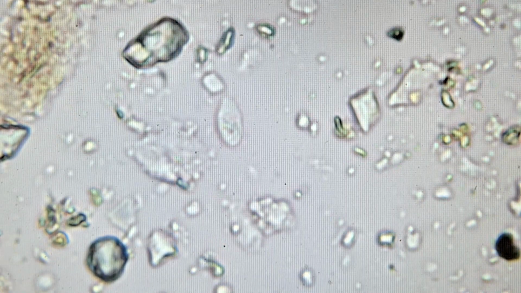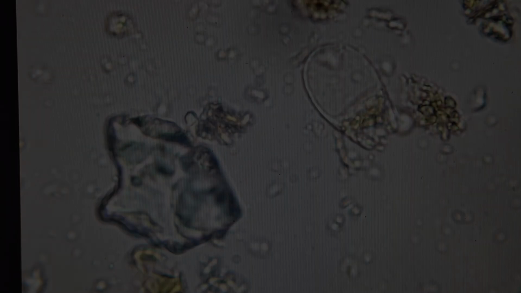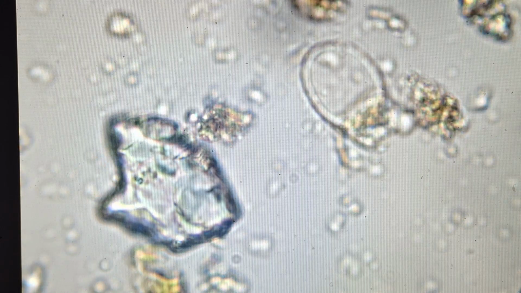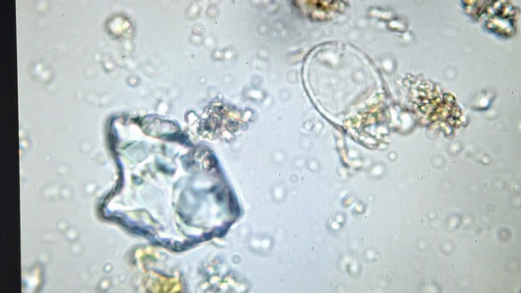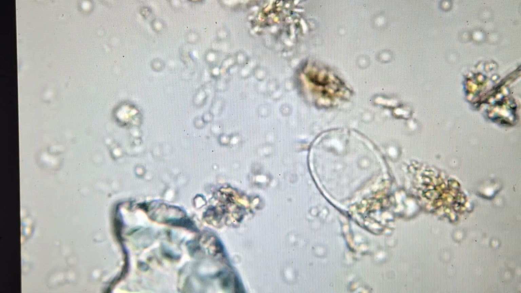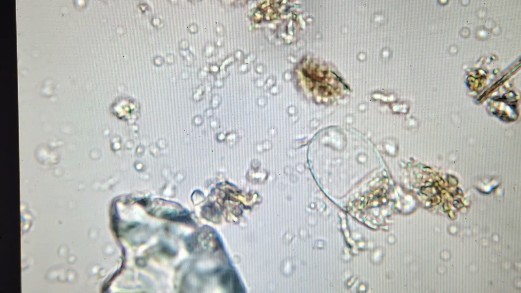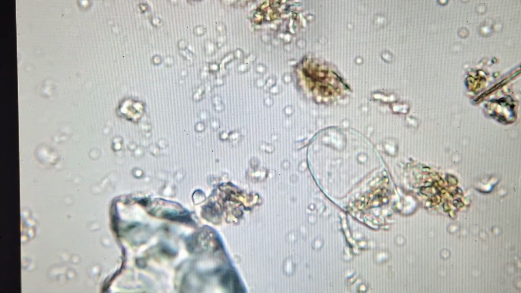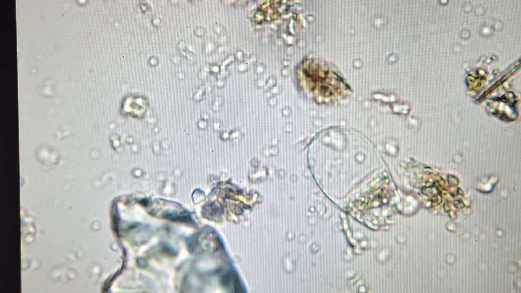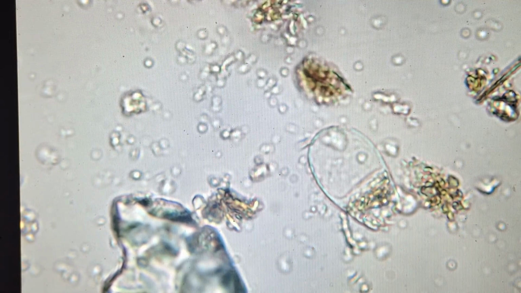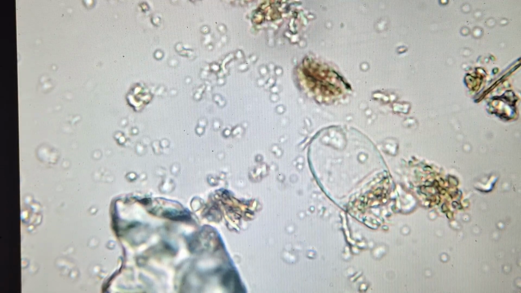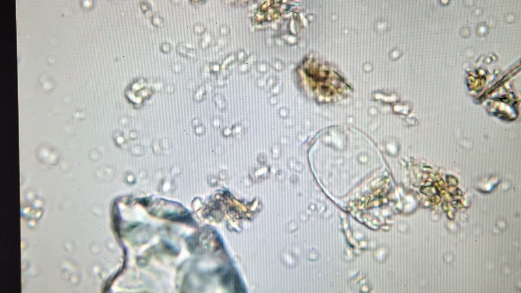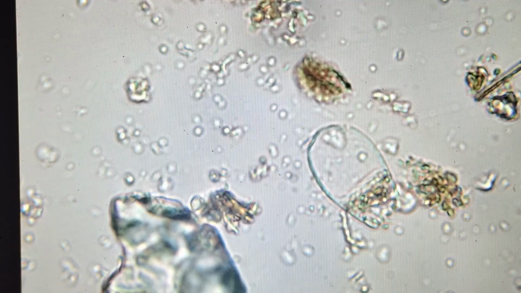I'm going to keep looking. Let me see if I can find a shelled amoeba now. There's a good look at a shelled amoeba. So again, there's the bacteria and fungi at the bottom of the food web. Then we have the protozoa. And in those protozoa, we have amoeba, flagellates, and ciliates. This is an amoeba. And with amoeba, there's 2 types. There's a naked amoeba and a shelled amoeba.